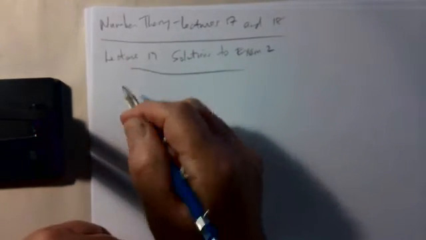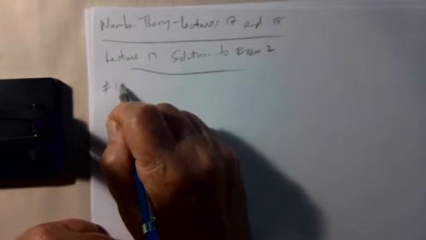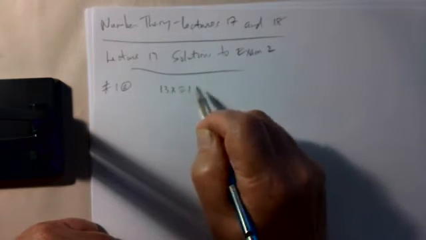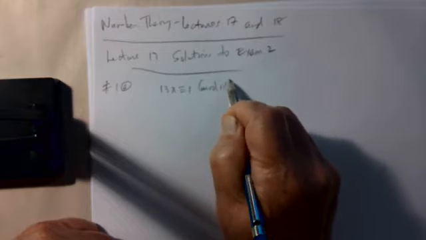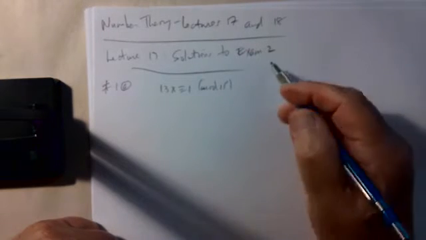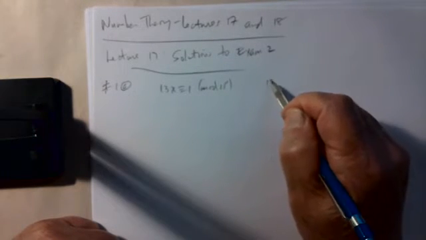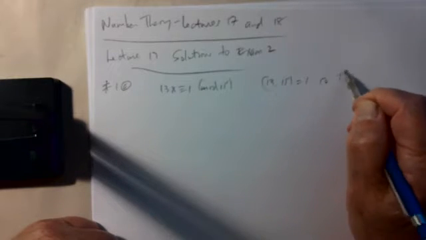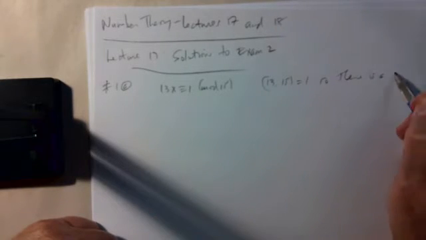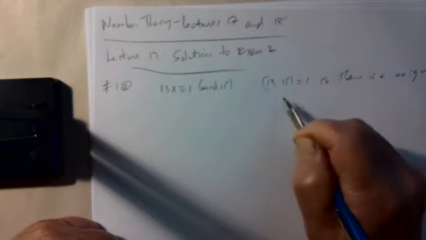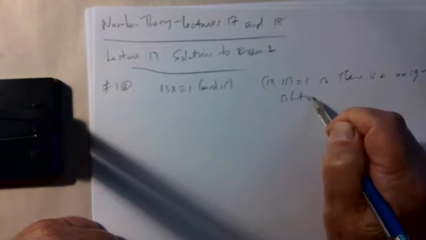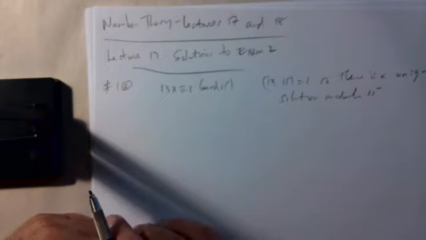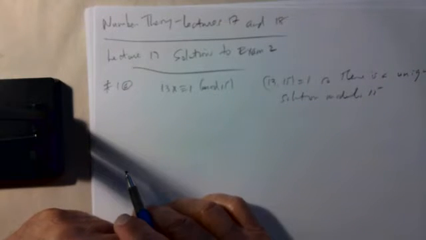So number one is to solve some congruences. The first is 13x congruent to 1 mod 15. So we know that the greatest common divisor of 13 and 15 is 1, so there is a unique solution modulo 15. And you can find it in any one of a number of ways.